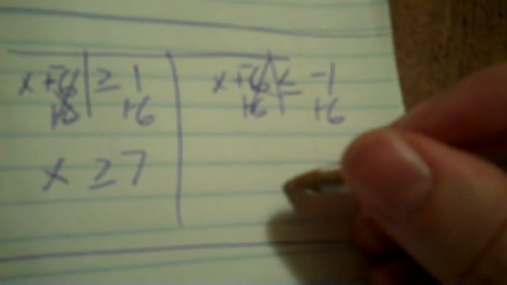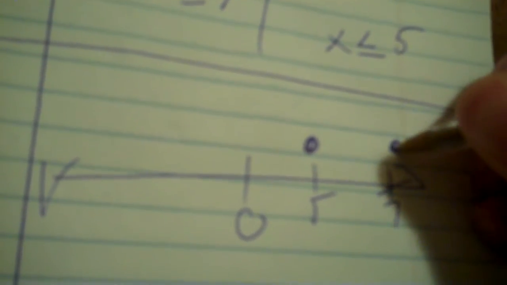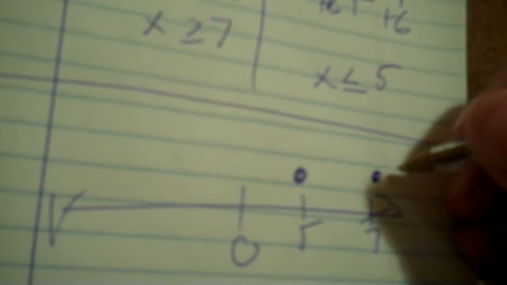Okay, same thing here. When I'm adding and subtracting, the sign doesn't change. So that's going to be 5. So 7 and 5. So I have 5, I have 7, so I circle and fill them both in. It eats the x, so that would be this way. It eats the value 5, so it goes this way. So that's an or. Sometimes those are or, sometimes they're just one line. Okay, that's why you've got to follow the rules. x is at least 7 or x is at most 5: 7 greater than or equal, 5 less than or equal.